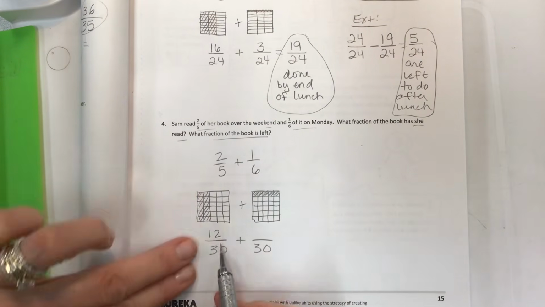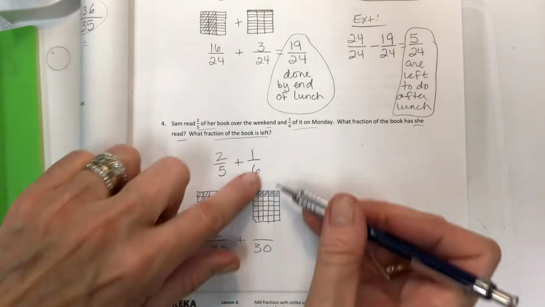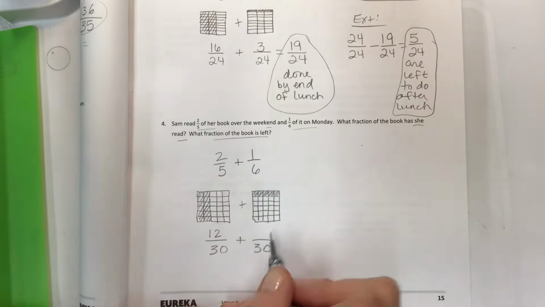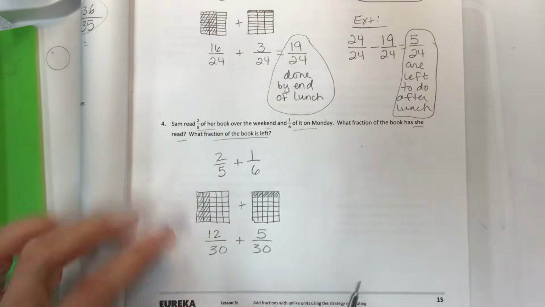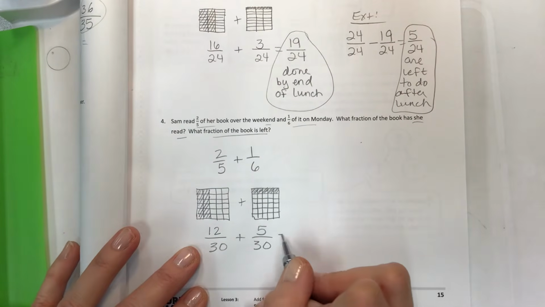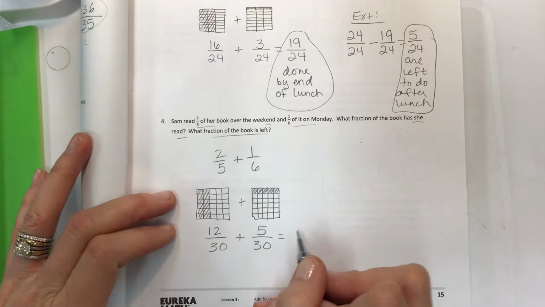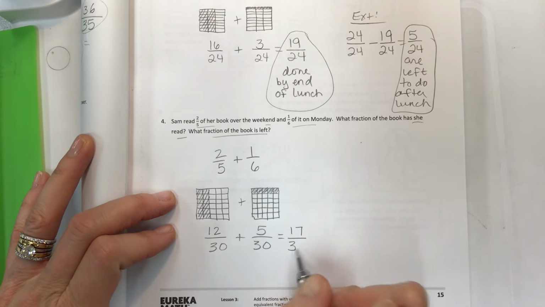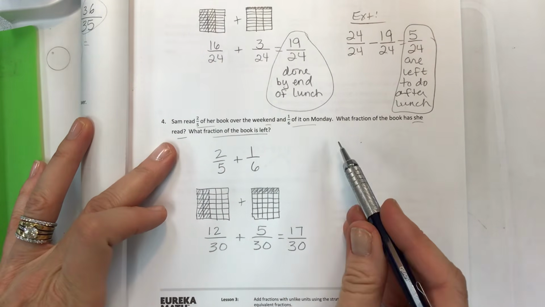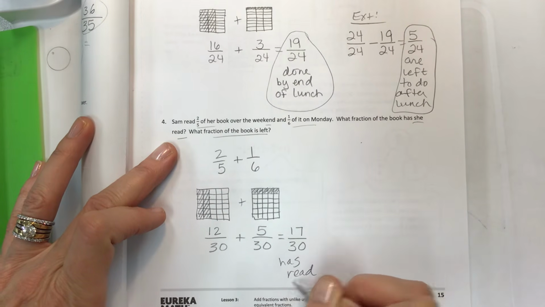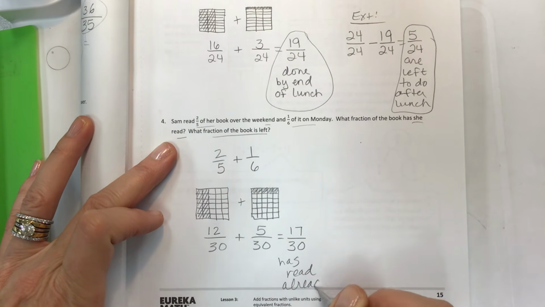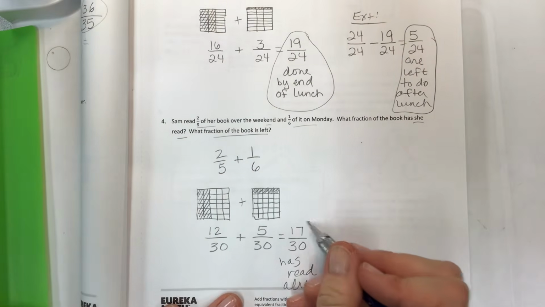Multiply or look and count and double check. 6 times 2 makes 12 on this model. Don't put 12 over here. That's not reflective of that model. 5 is over here. Keep the equivalent fractions in the same space. That kind of drives me crazy when I'm working with the kiddos. I'm like, it's all mixed up. Doesn't that drive you crazy? Add these up. Okay, and so this is what she has read already. She read it already, okay?